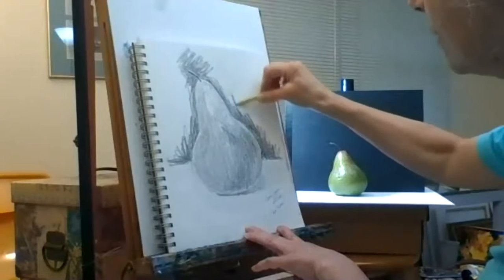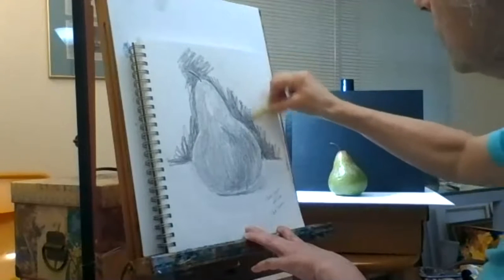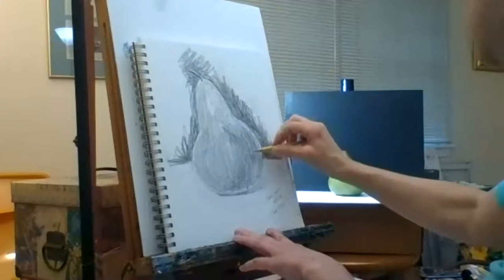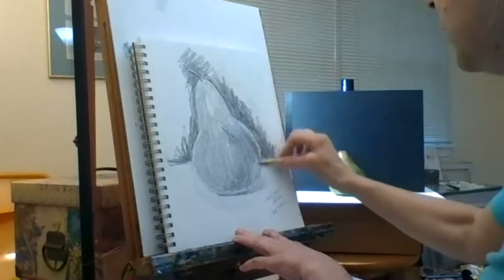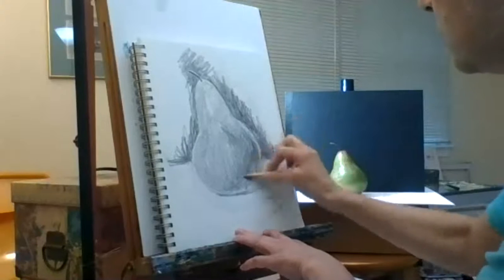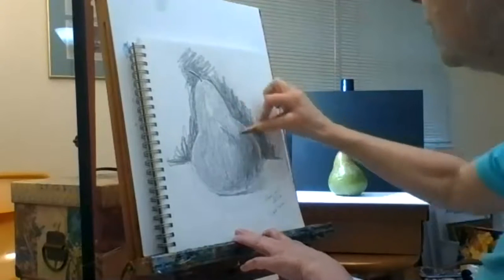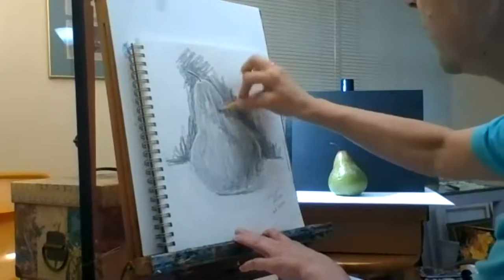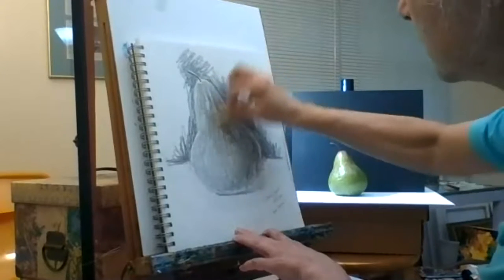So this is my background. I'm just going to continue working on this one. And I know that over here it's pretty dark. I mean, I know that my overall hair is very dark, so I'm just making it dark.